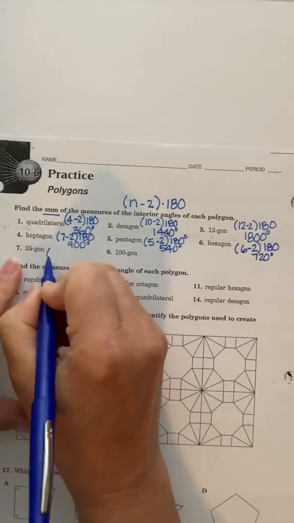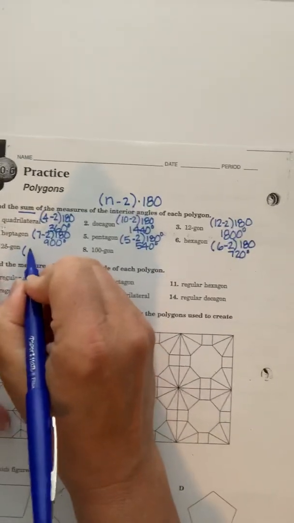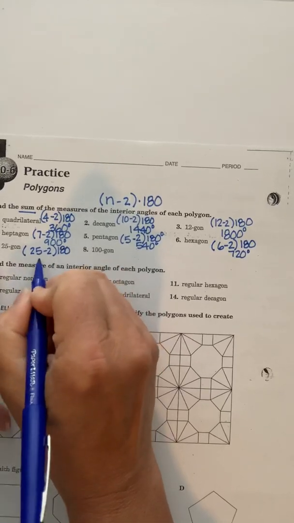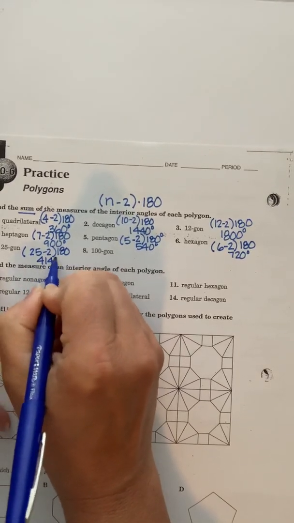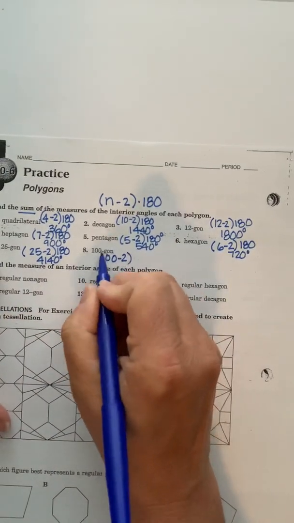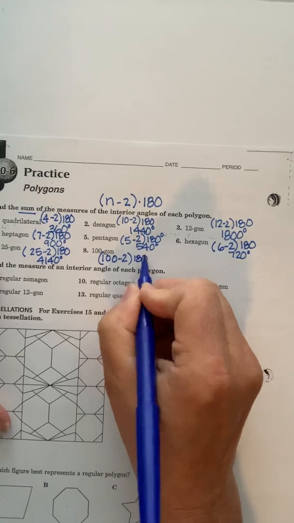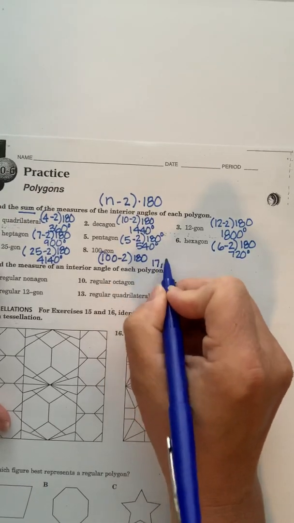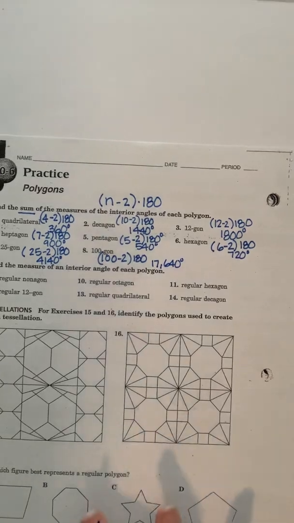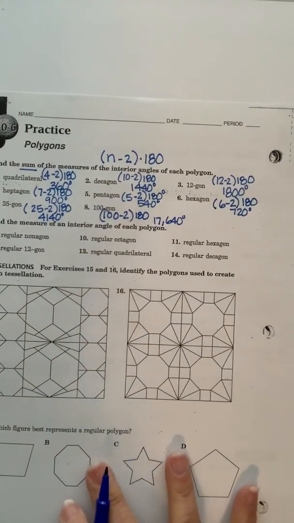A 25 gon is 25 minus 2 times 180, and that would be 4,140 degrees. 100 gon would be 100 minus 2 in parentheses times 180, and you would get 17,640 degrees. Those are the sums. That gives you the total angle measures for those.